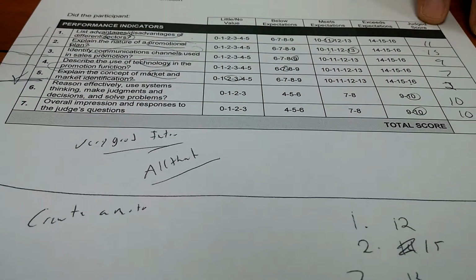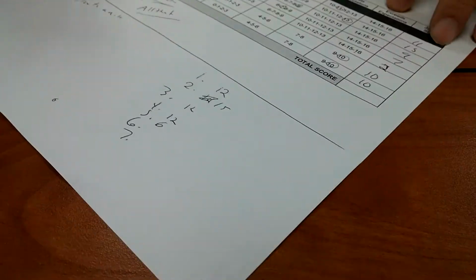So make sure you go over every single performance indicator. And if you don't know something, you make it seem like you do. You do your best to play it off like you do know what it is. It's better that you at least give it a try than just forget about it completely. So make sure that you at least give it an attempt.